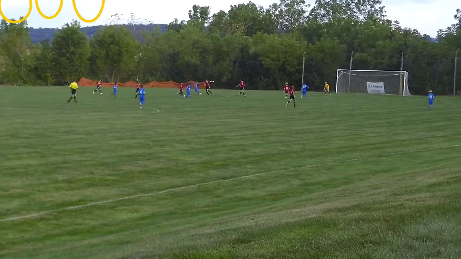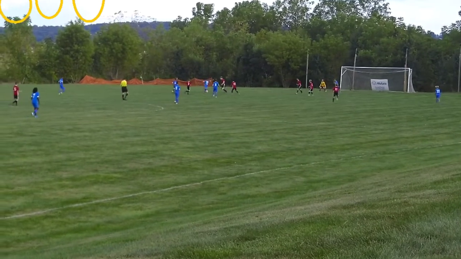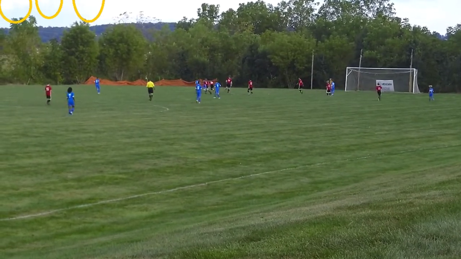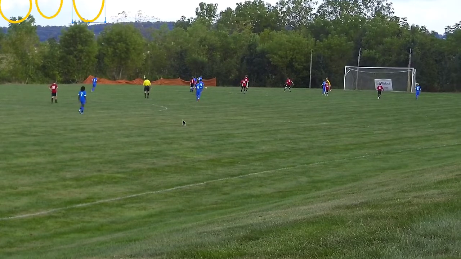We slow down the play. So the winger slows down the play. And now, notice something. Red has, like I said before, 1, 2, 3, 4, 5, 6, 7 guys in their box, which is a good thing.